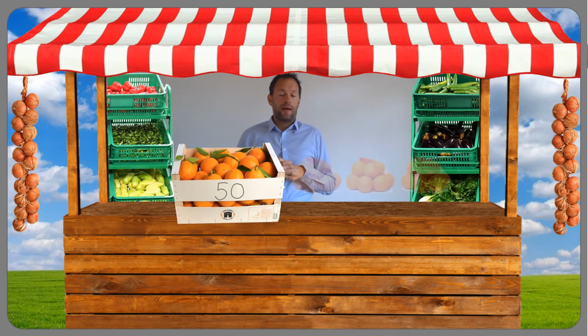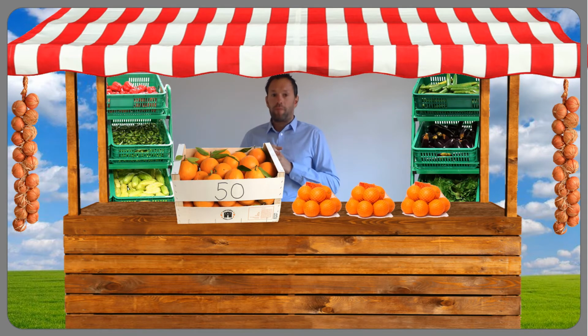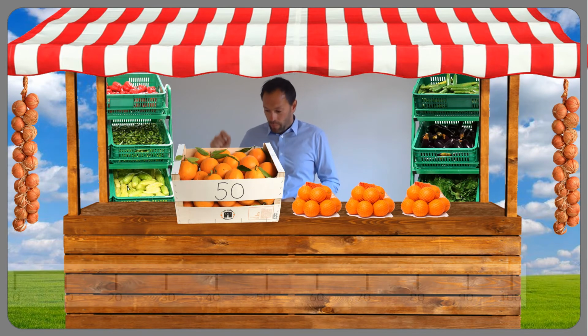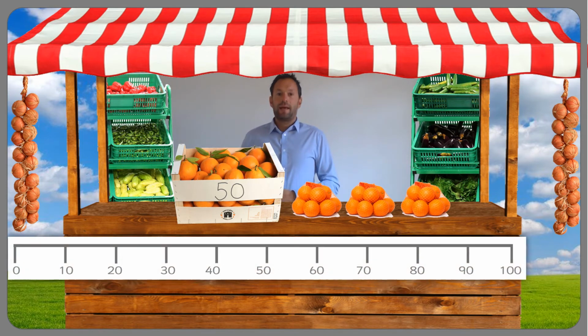Okay, now we've got a crate of 50 oranges there, and we have got some bags of 10. Okay, so we're going to need to use our number line. Okay, there's our number line, fantastic. Counting from 50, counting in tens. Can you do that with me? Here we go. 50, 60, 70, 80. We've got 80 oranges altogether.